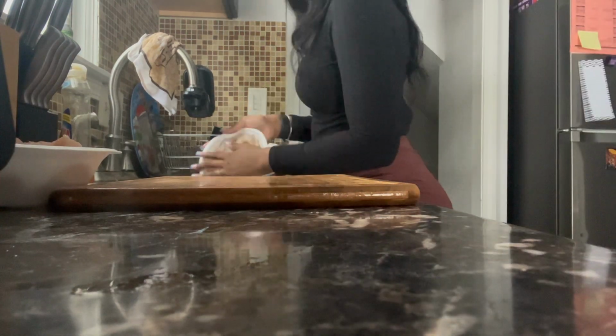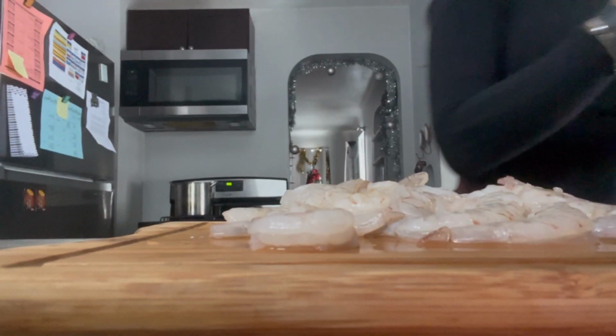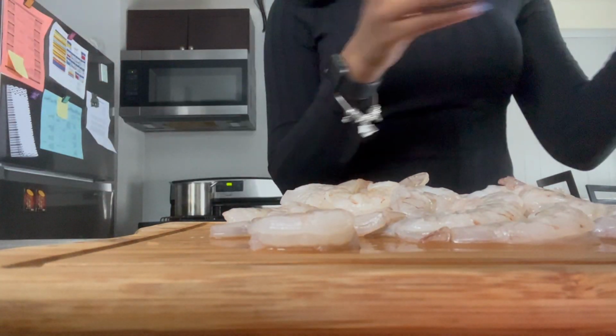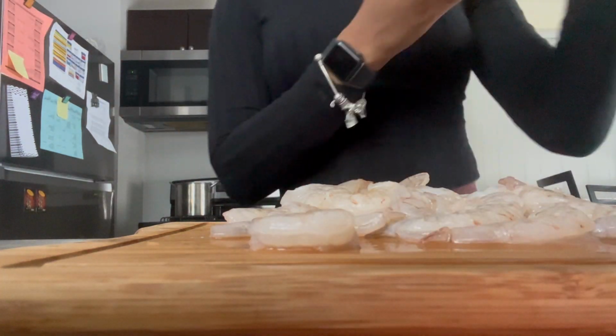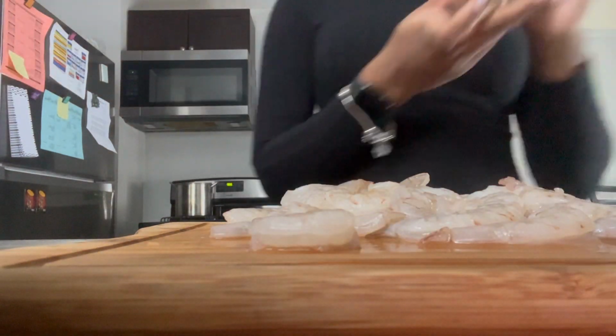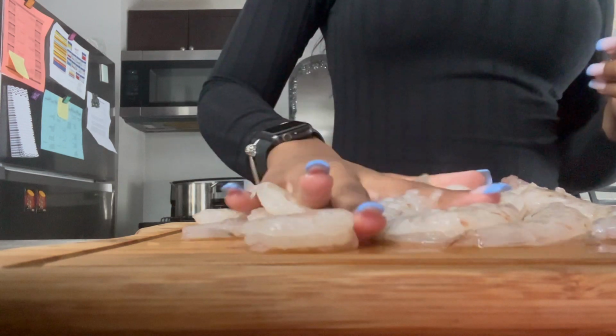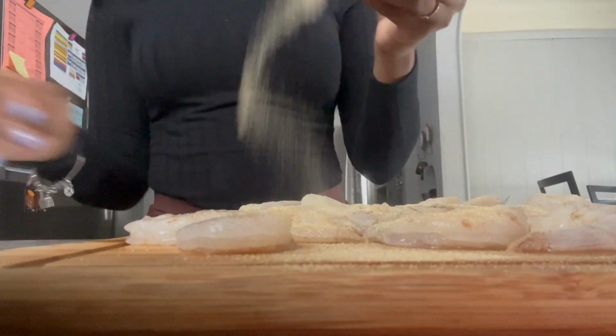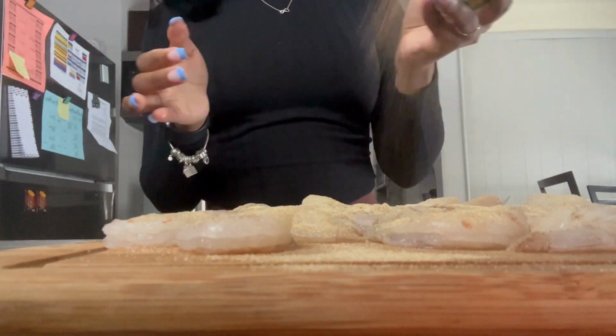Now I'm going to show you guys how I seasoned everything. I have my onion powder, paprika, and I actually couldn't find any Cajun seasoning at any store, so I used a seasoning called Creole. I think that's how it's pronounced, but it does have Cajun in it. And then that was my garlic powder.